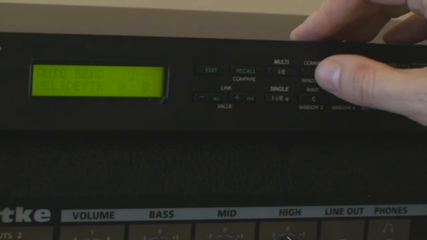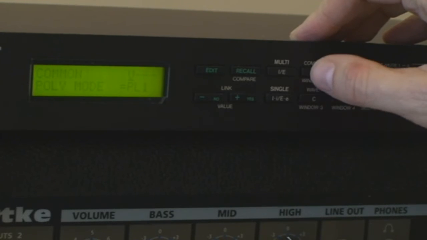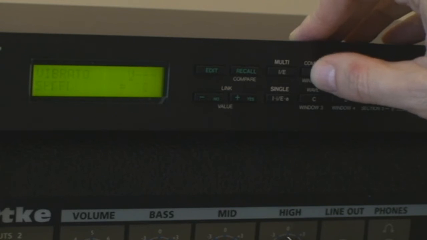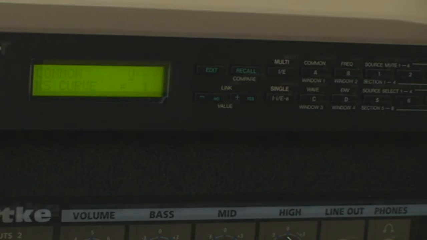Hopefully these things are fairly self-explanatory, but I will come on and explain them in more detail later on. But I'm keen to get you straight into making the things sound different. Can I go back? I don't know if I can, but the KS curve, what we've just gone past there, let's go all the way around. KS time, KS curve, that is actually one of the key parameters, in my opinion, for programming this synth.